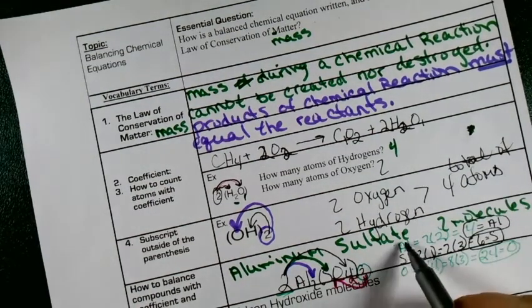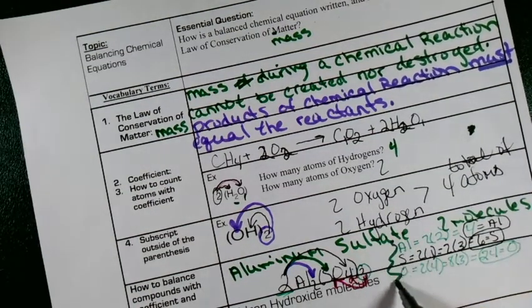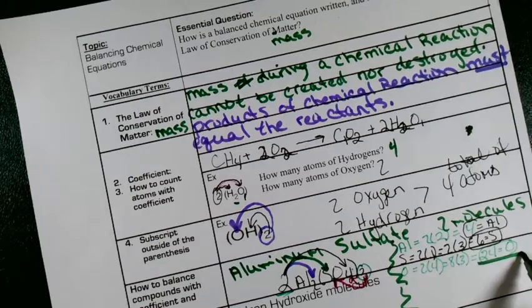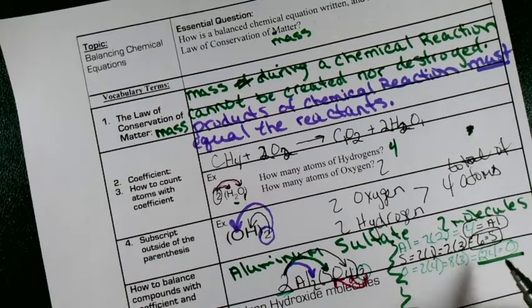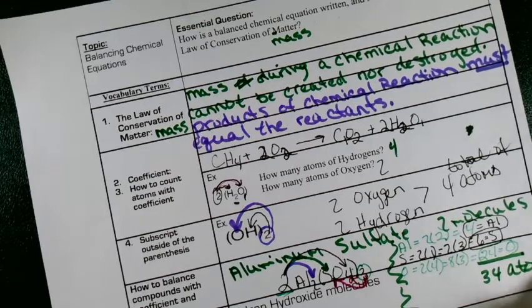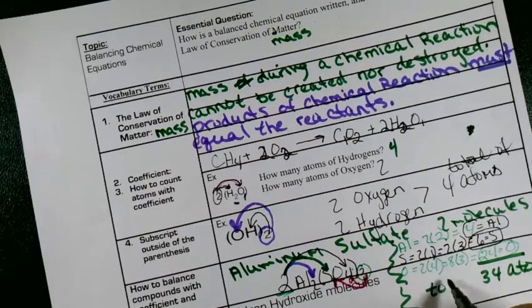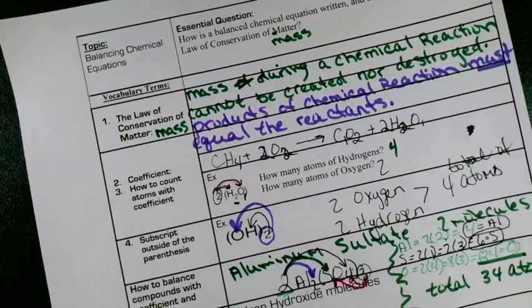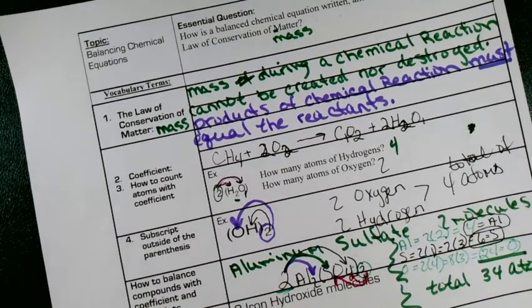This means I have a total of 34 atoms total for aluminum sulfate. I had 4 aluminums, because 2 times 2 is 4.